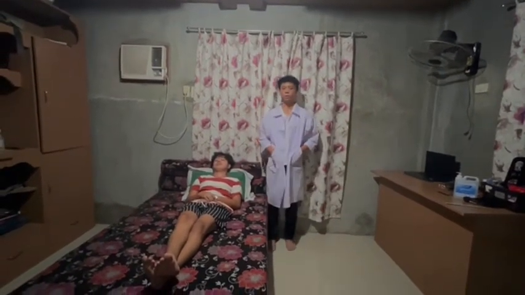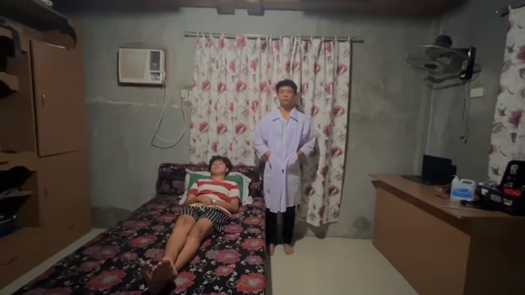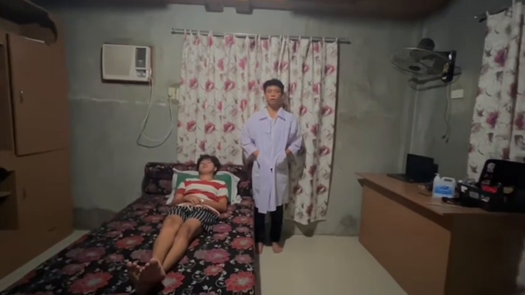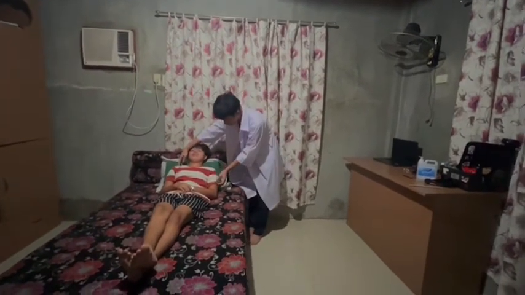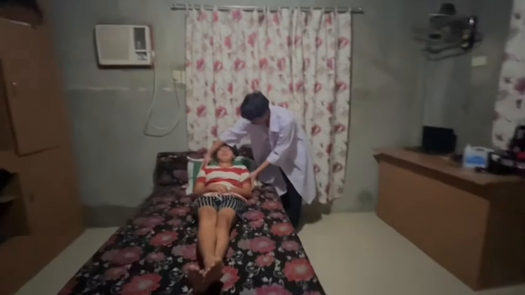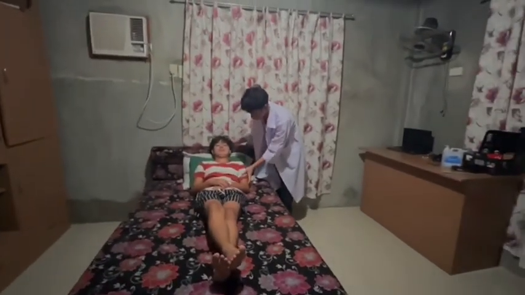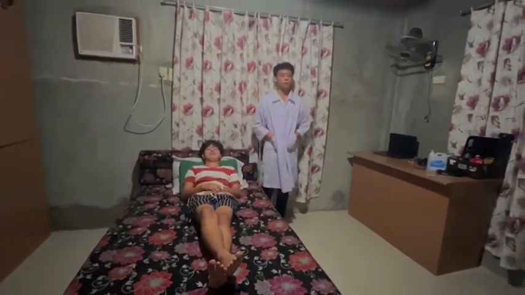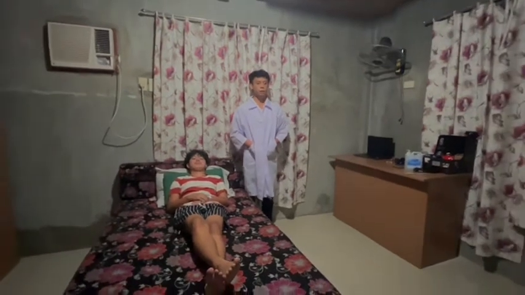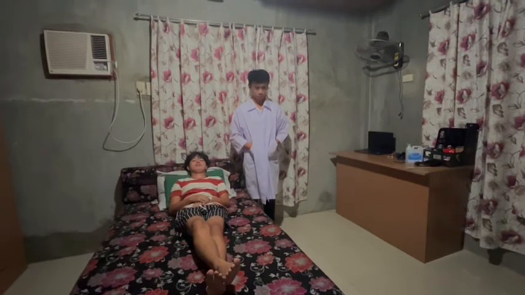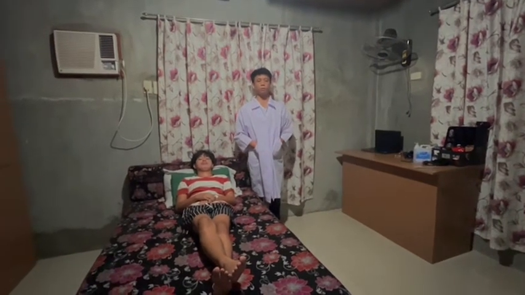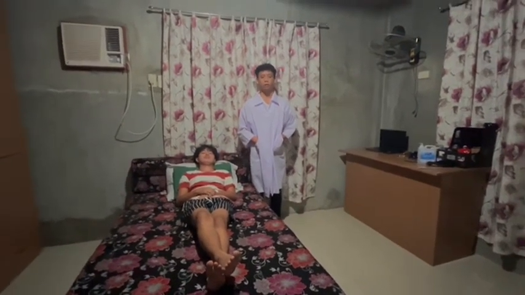Procedure number 22. Reposition the client. Rationale, to ensure client comfort. Procedure number 23. For evaluation, make findings of the health assessment and physical examination done to the client. Rationale, important data conveyed to the physician, aids diagnosis of the patient.